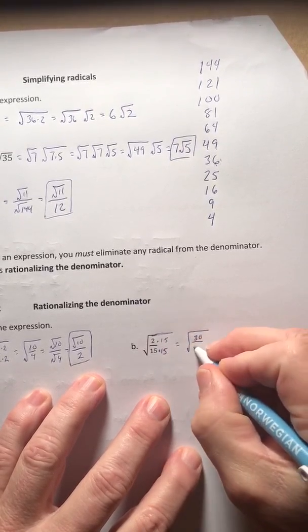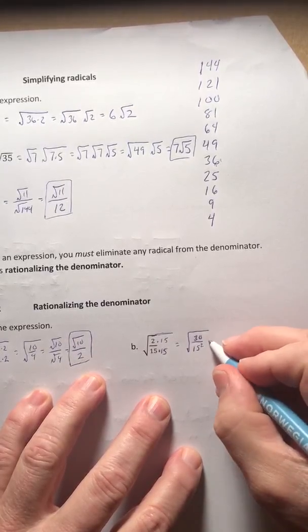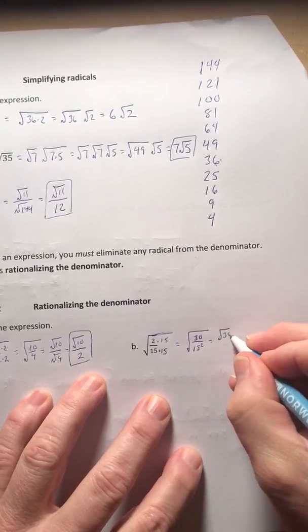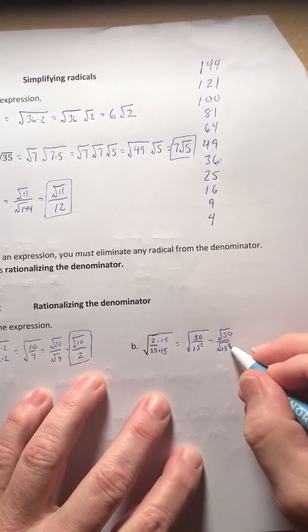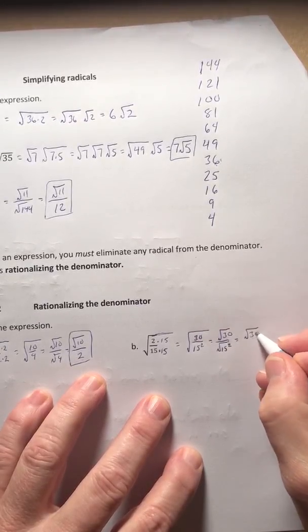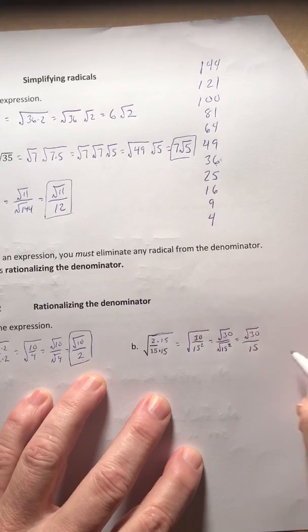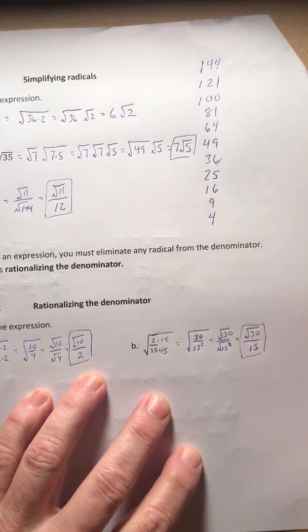And then 15 times 15 is 15 squared. You don't even have to multiply it out. So now we have root 30 over the square root of 15 squared, and the square and the square root cancel each other out. So we get root 30 over 15, and that would be our simplified answer.